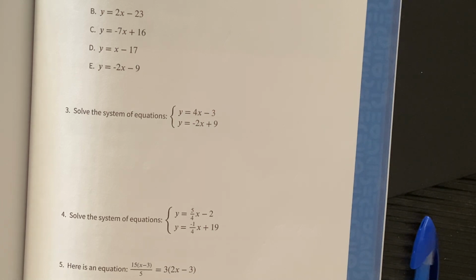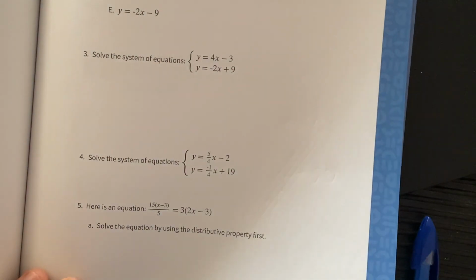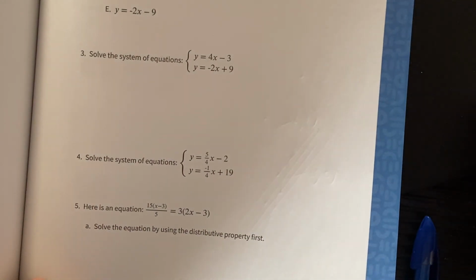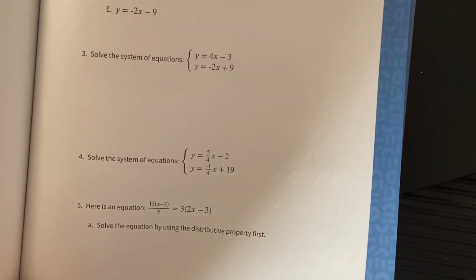Now let me just double check. You get nice whole numbers for 3. For 4, you get a whole number and a decimal. The y ends up being a decimal if you want to mark that down for number 4.